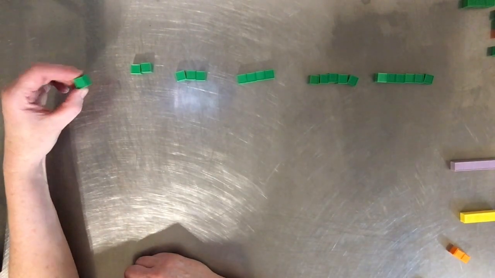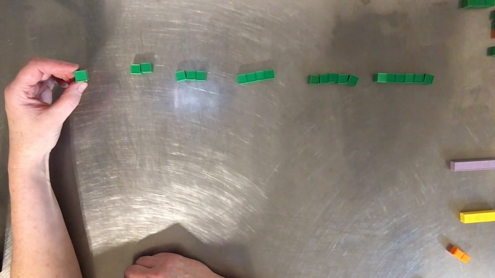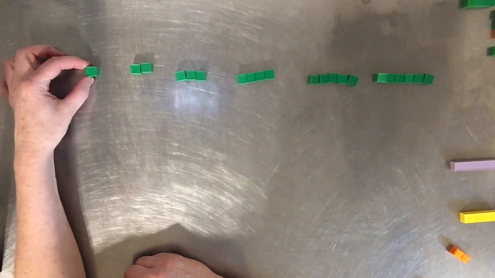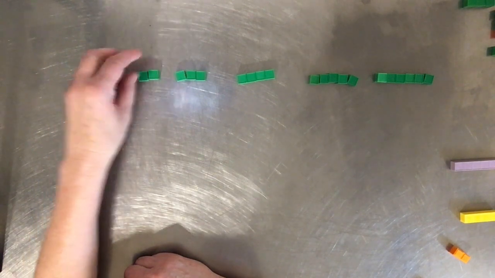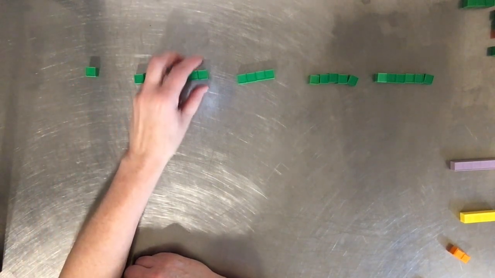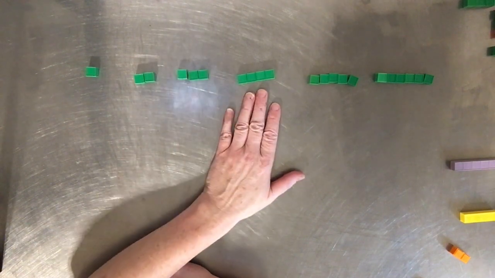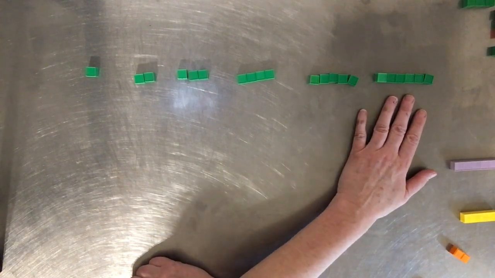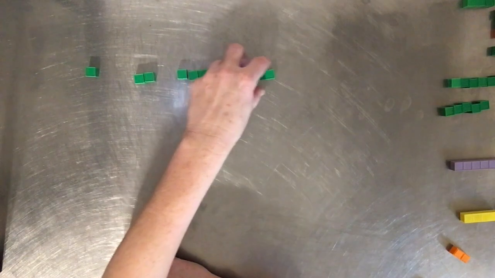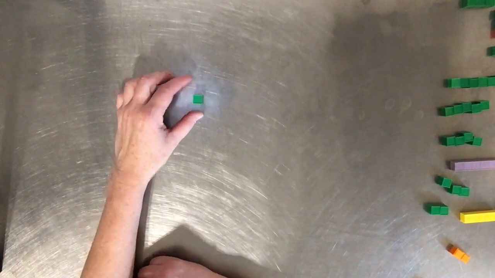So for the sums of the number 1, we just have 1 one. For the sums of the number 2, we'll be using 2 ones. The sums for the number 3, we have 3 ones in it. The sums for the number 4, 4 ones. The sums for the number 5, 5 ones. The sums for the number 6, 6 ones. So I'm just going to move these out of the way for a moment because we don't need them all in our picture. And what we're going to do is look at this particular one.